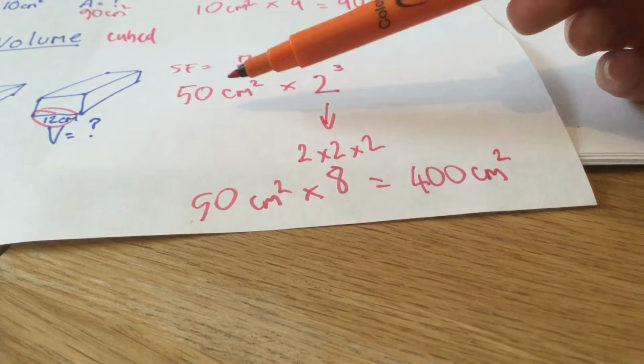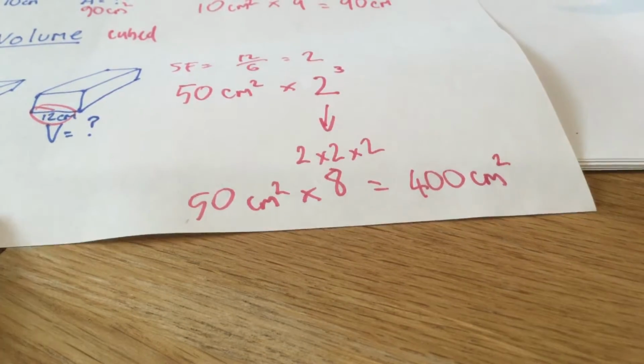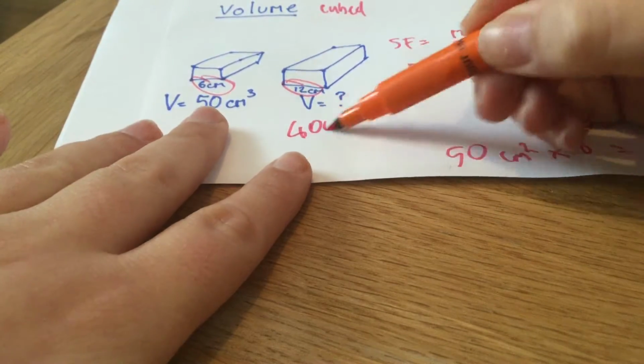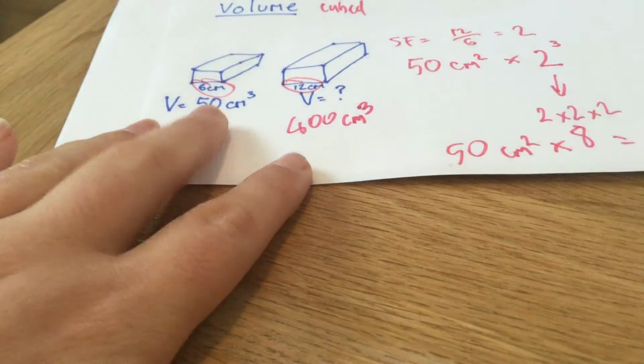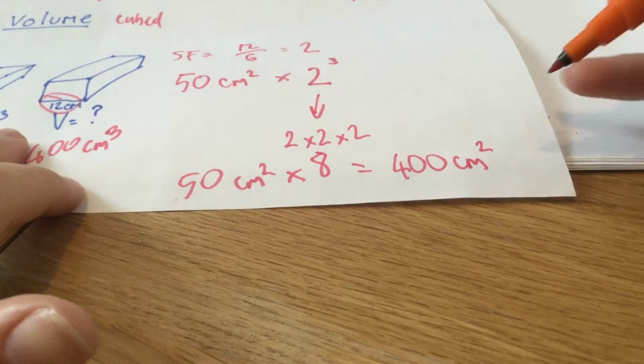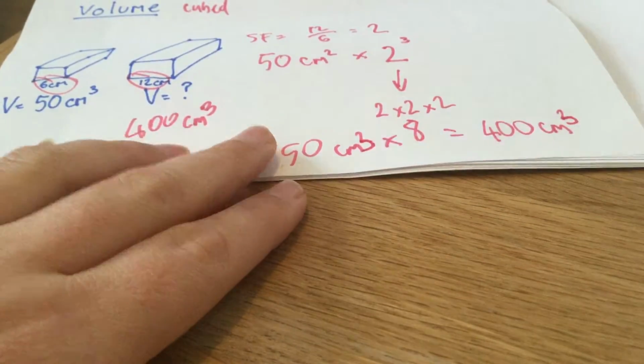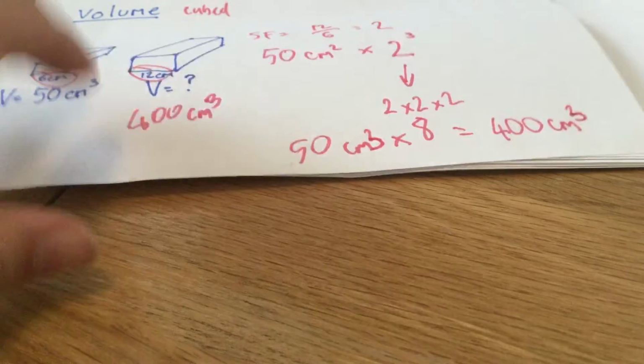The most common wrong answer, of course, would be 50 times by the scale factor of 2, which is 100. So that's not the case. It's 400 centimetres cubed. Oh, and over here I said squared. I shouldn't have. It's cubed. And there, cubed.